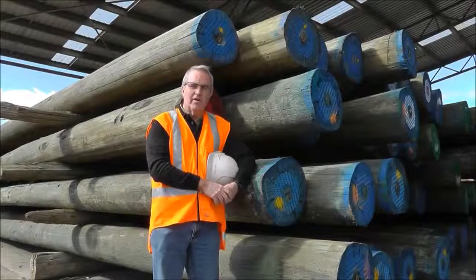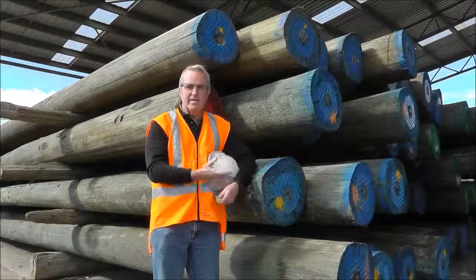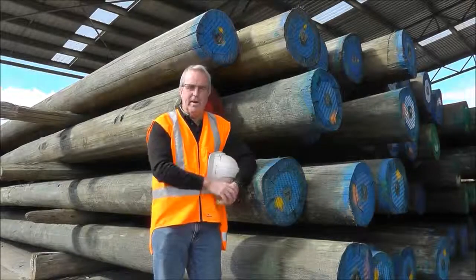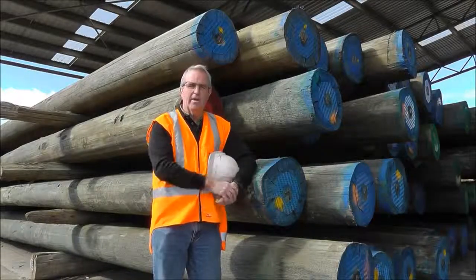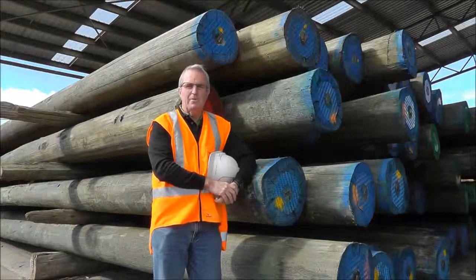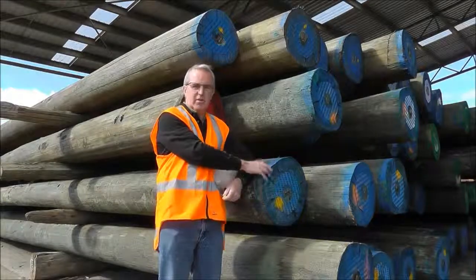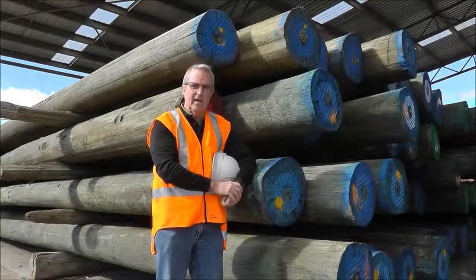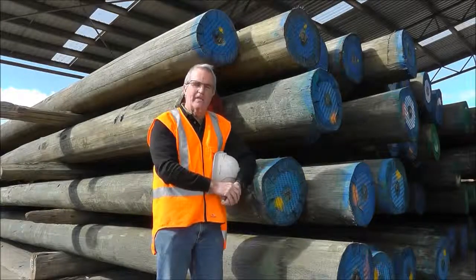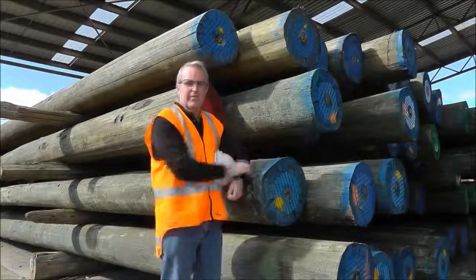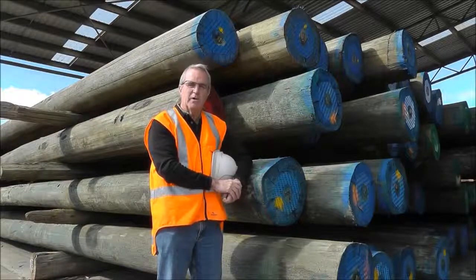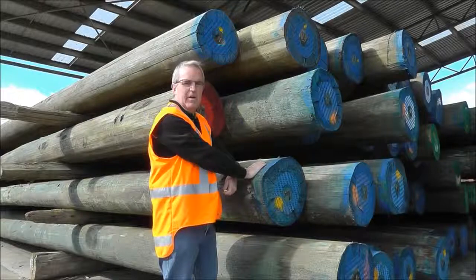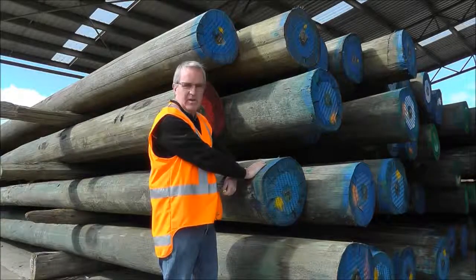Logs from the forest can be used as they are. However, some of them have a very low durability, so they can then be treated, which means chemicals are introduced into the wood, which then increase their service life considerably and open up a whole range of applications that the log would previously have been unsuitable for. These are hardwood logs, and they've been treated to be used as utility poles for electricity.